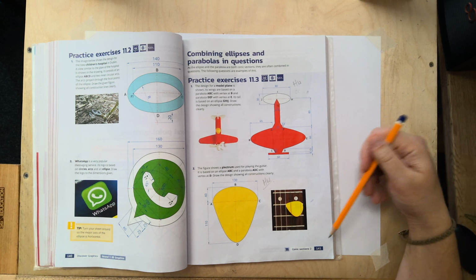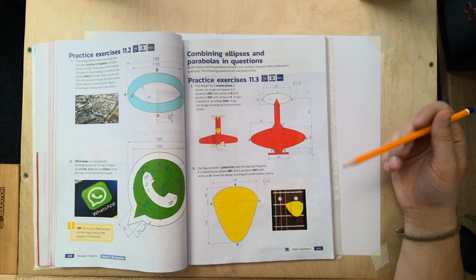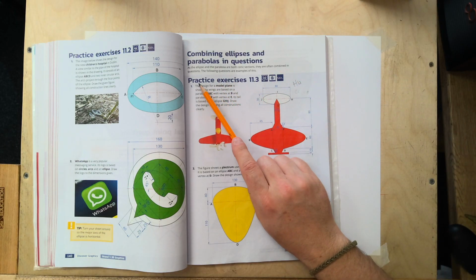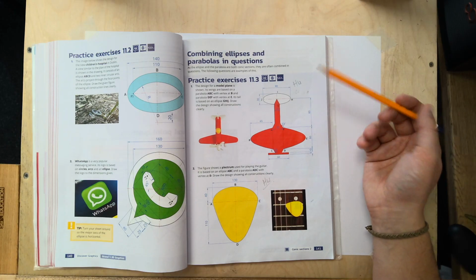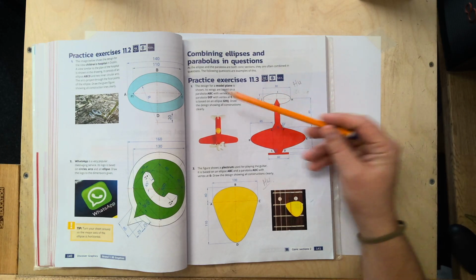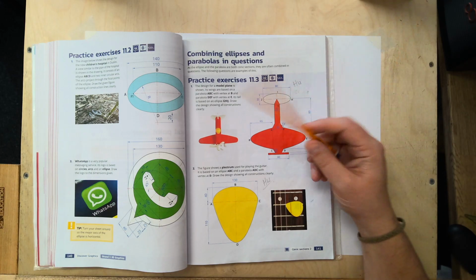So today's question is page 141 of the Discover Graphics book, in the practice exercise questions. It's question 1, which is the model plane. There's a bit going on in this one, especially when you read it here, it kind of gives us all the information that we need.